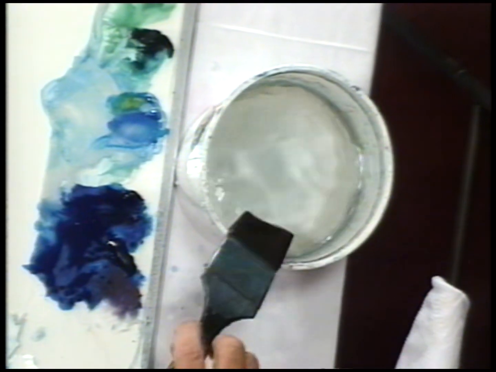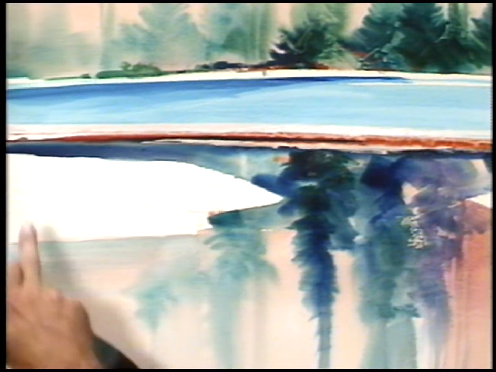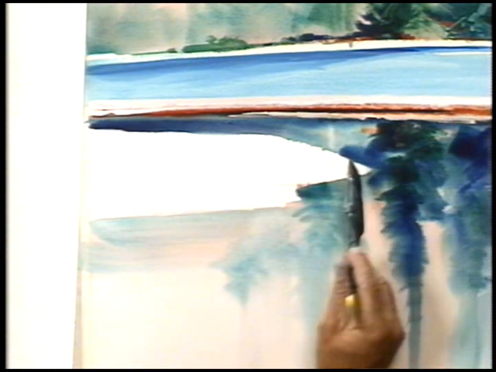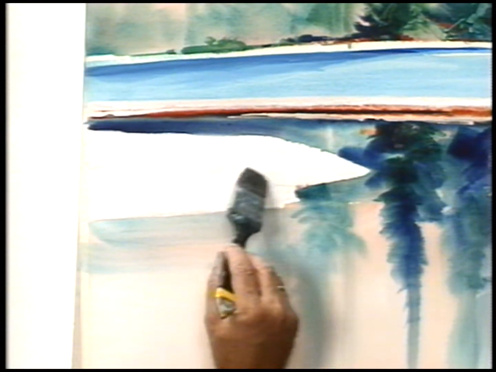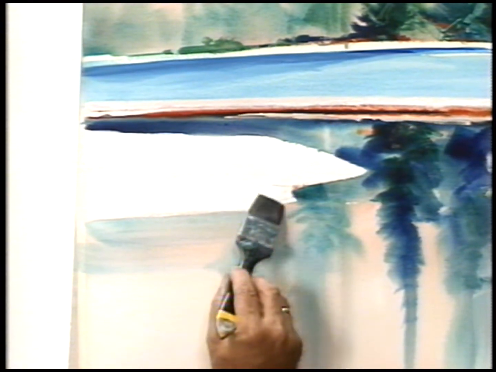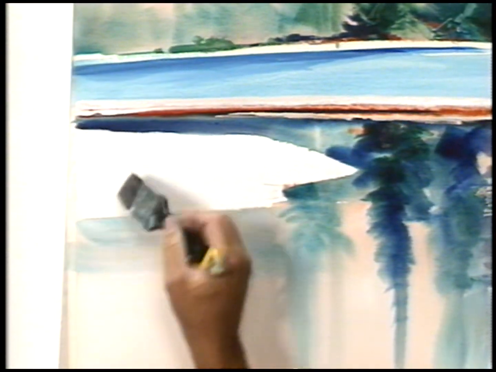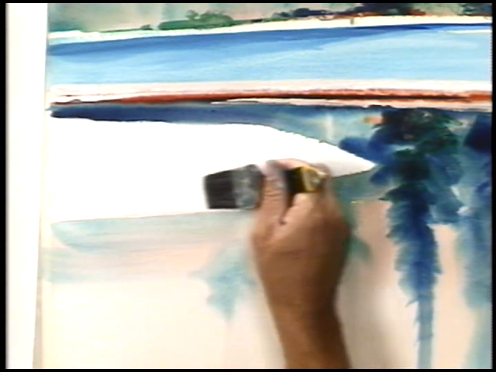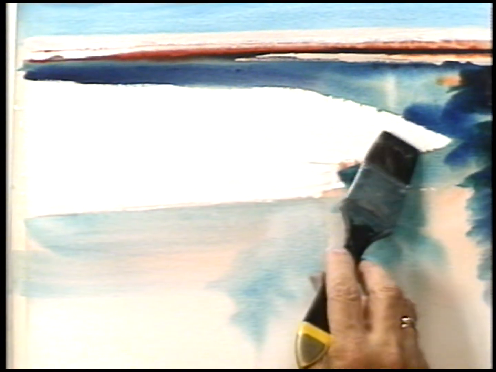Before I go too far, I'm going to come back and work on this middle ground snowfield right in here. I'll re-wet that and then come in with the watercolor and the gouache. I want kind of a soft look at this point, so I'm not going to go with too strong a contrasting value.